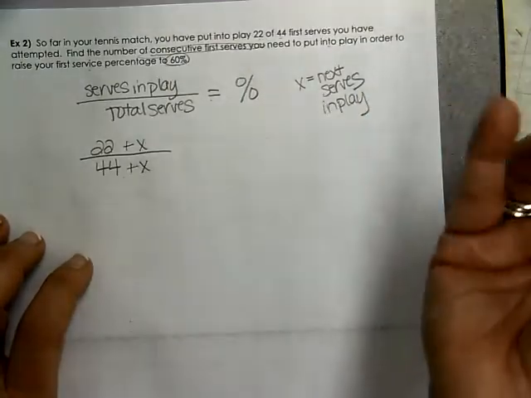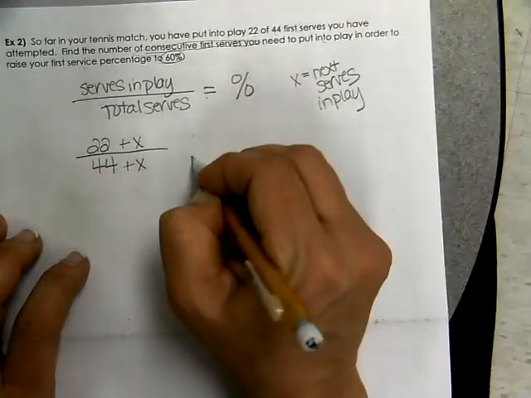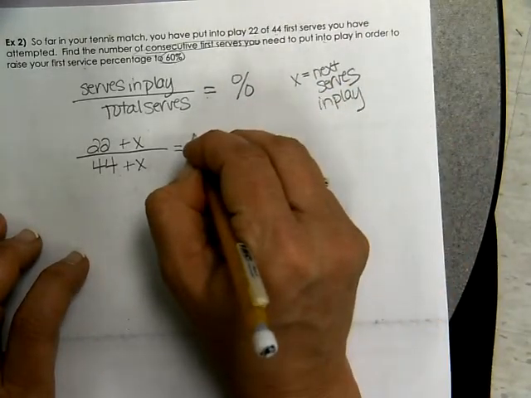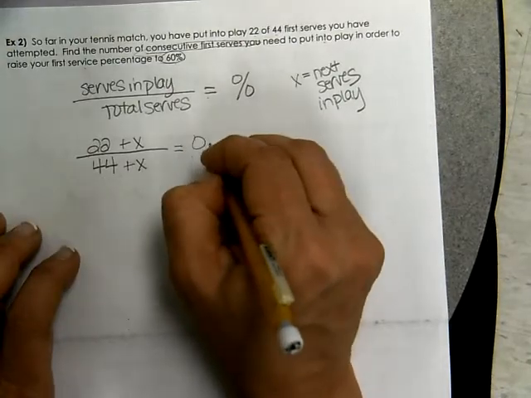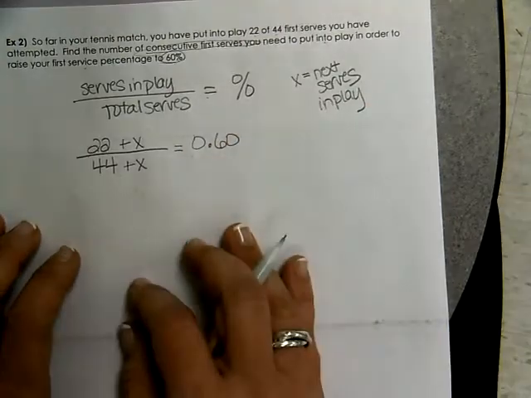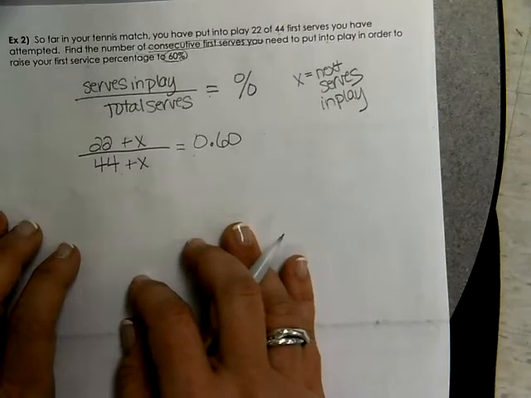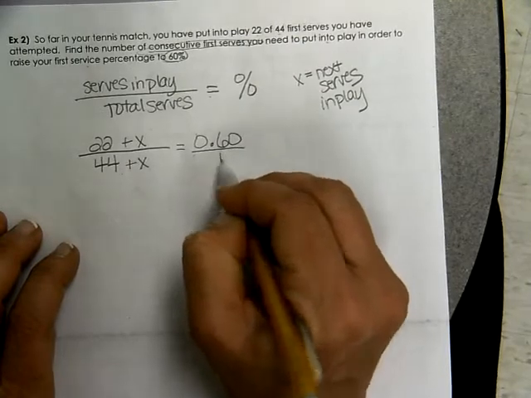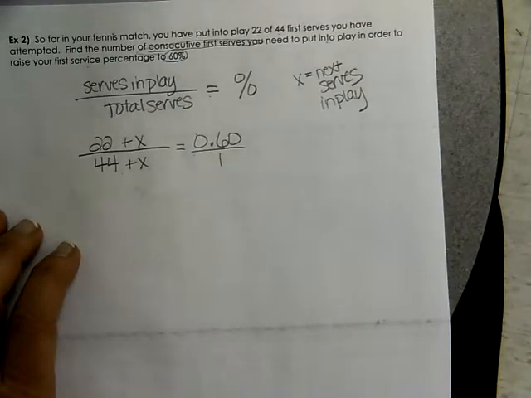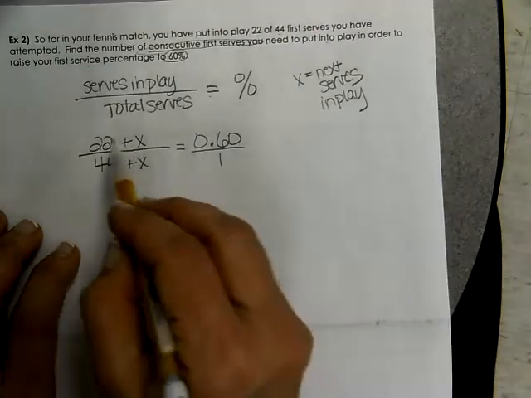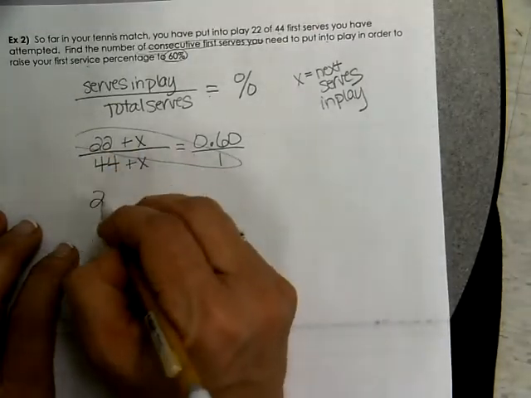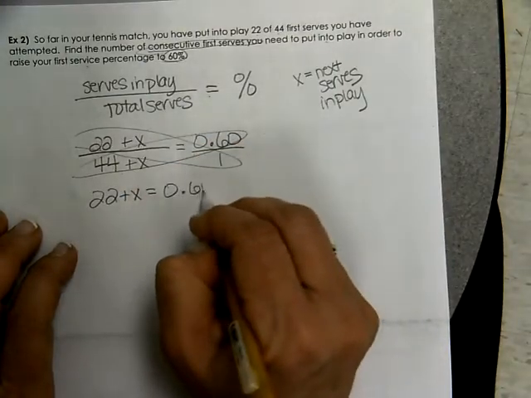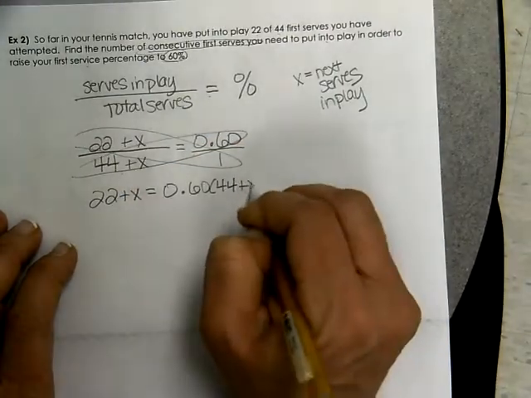And so there are a couple ways that we could do that. We could write 60 over 100. That would be fun. We'll use decimals. We'll say it equals 0.60, just because I think that's what I did online. And then what we could do is think about cross-multiplying like we did yesterday. Isn't 0.60 really like 0.60 over 1? And then we can just cross-multiply. 22 plus x equals 0.60 times 44 plus x.